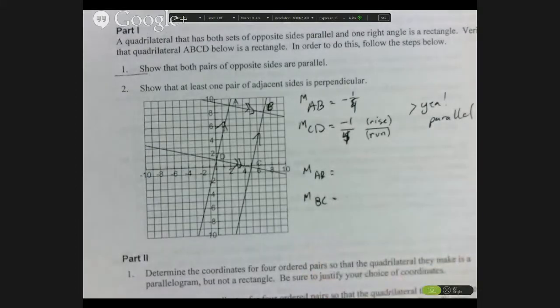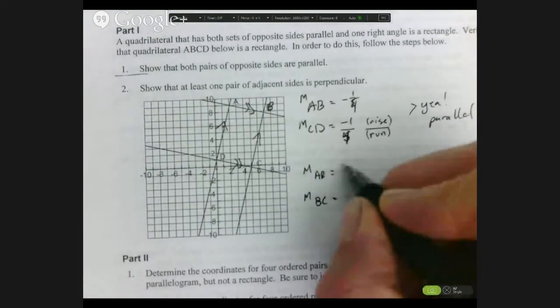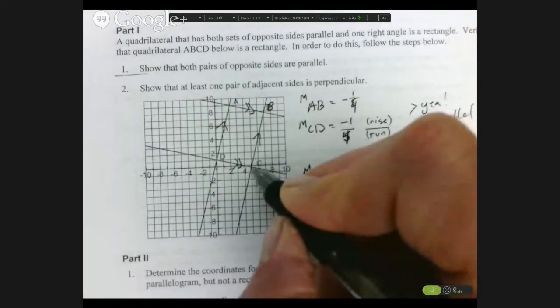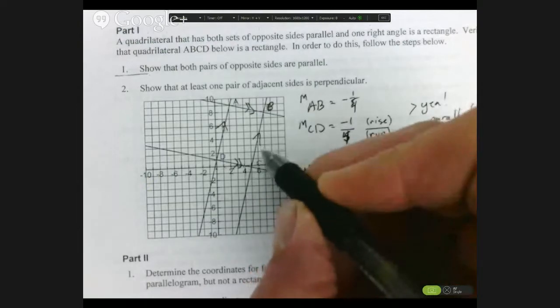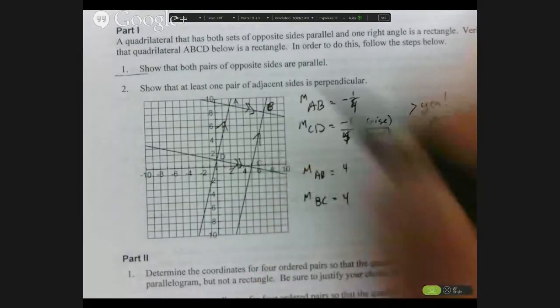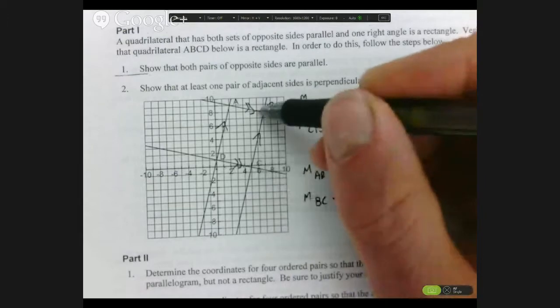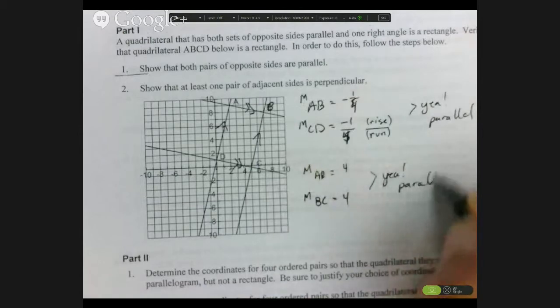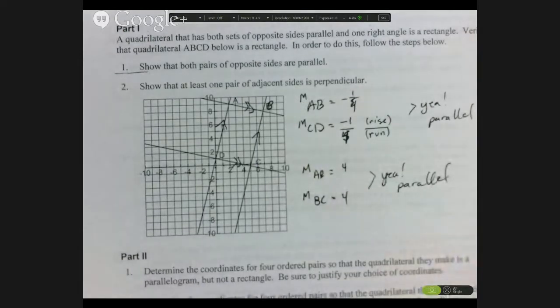What's the slope of AD? It's 4? Up 4 over 1, right? And BC? Okay, so have we shown both pairs of opposite sides are parallel now? Yes. Yes, we have.